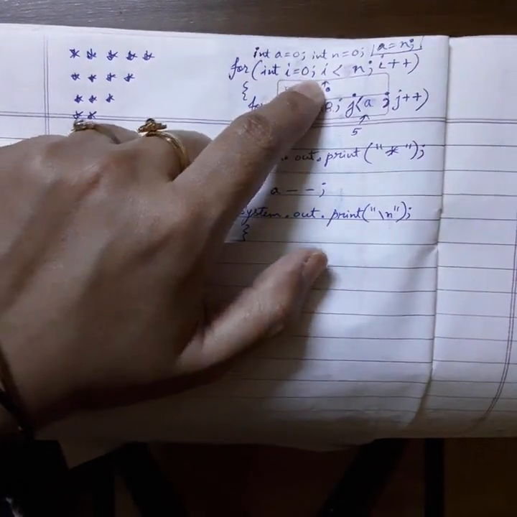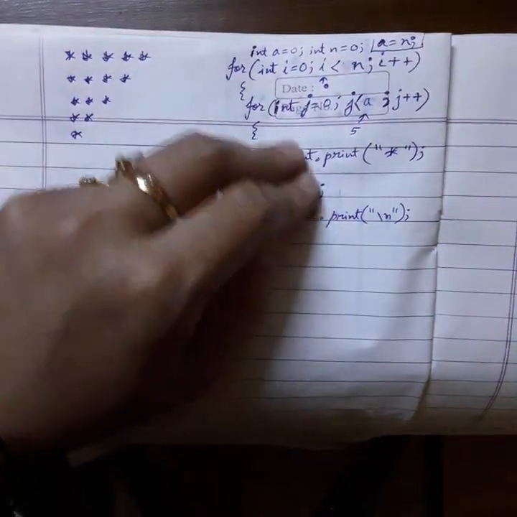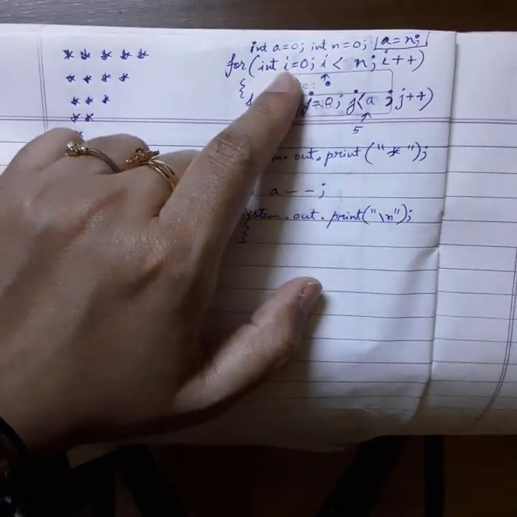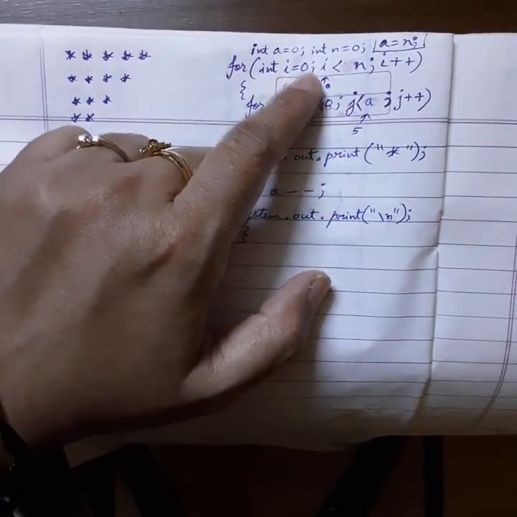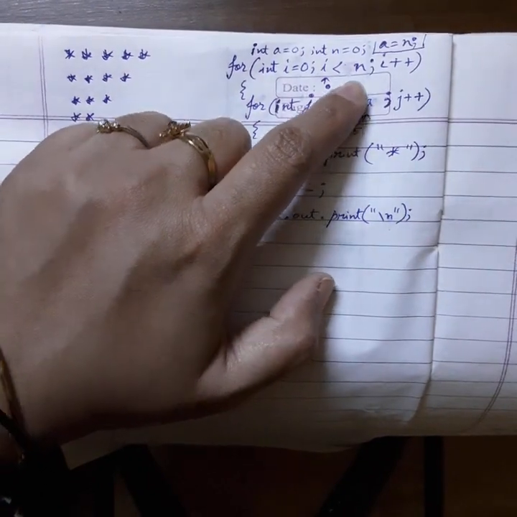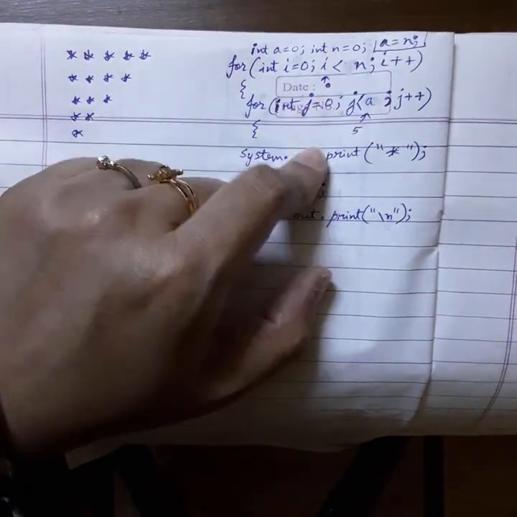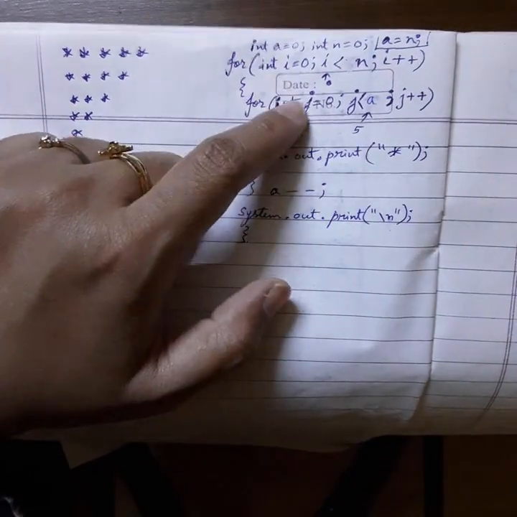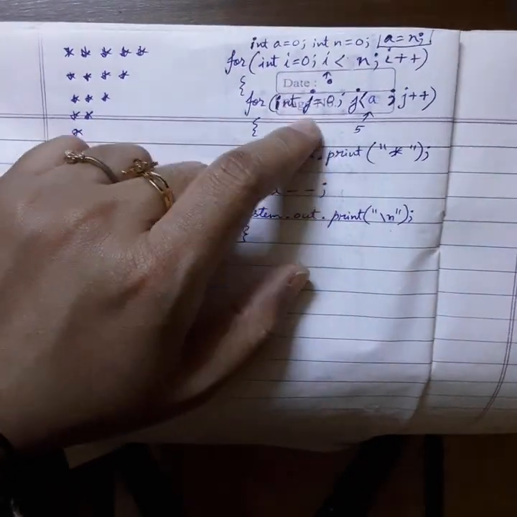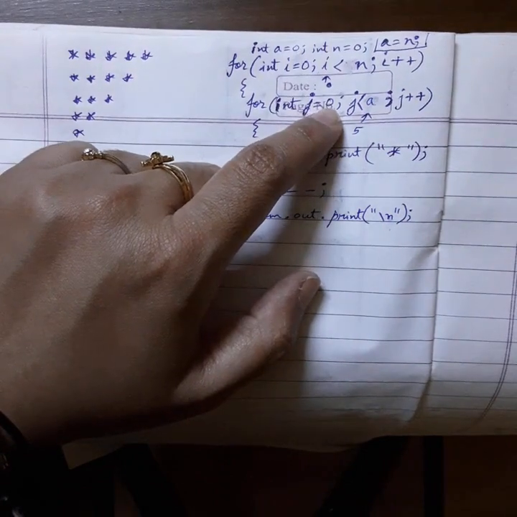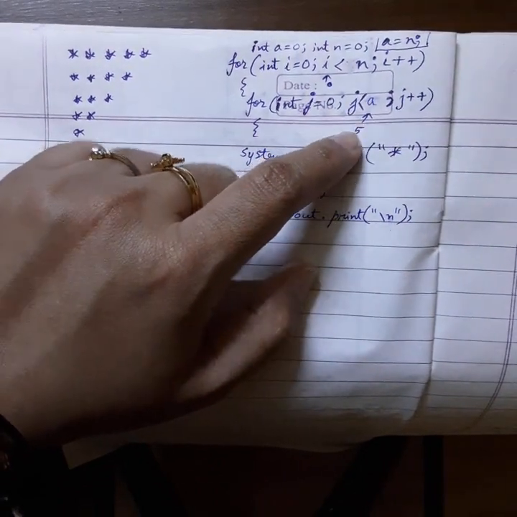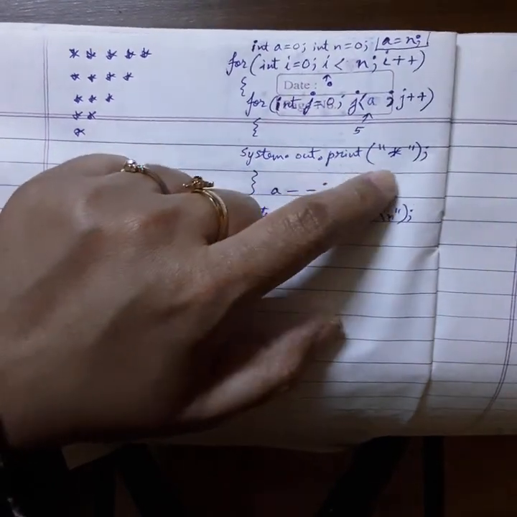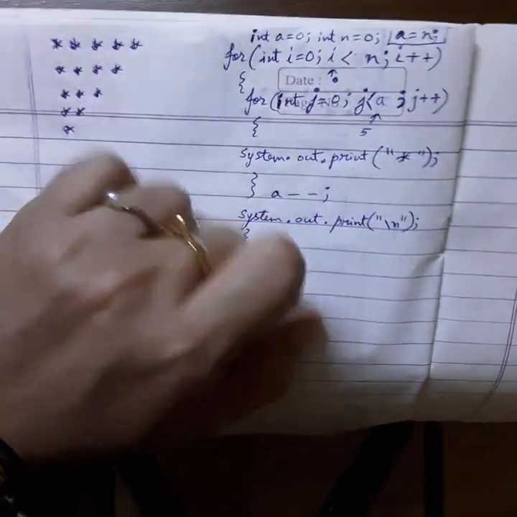And so let us dry run to see how we are getting the stars printed, displayed here on screen. So I is initially 0. 0 is less than 5, yes. So it enters the loop and eventually the nested loop. J is initialized to 0. 0 is less than 5. A is 5 here. Yes, 5. So 1 star printed. The first star printed here.